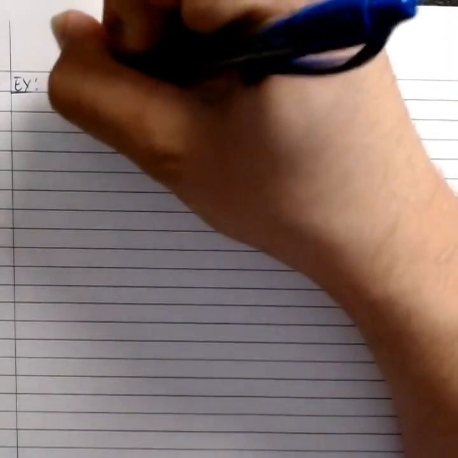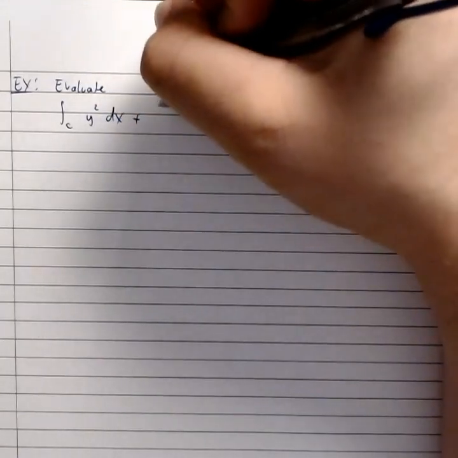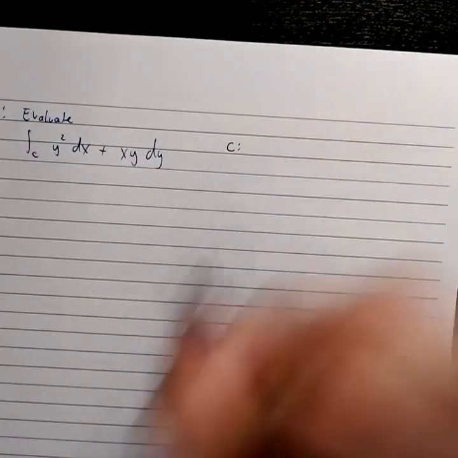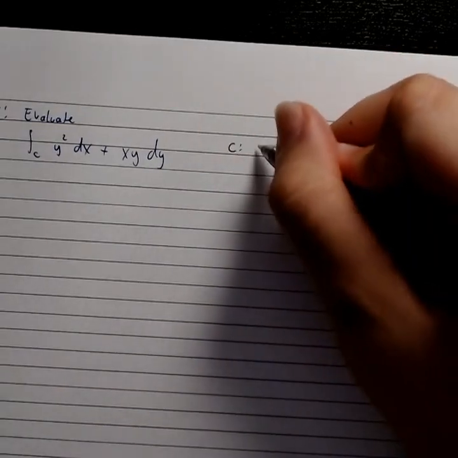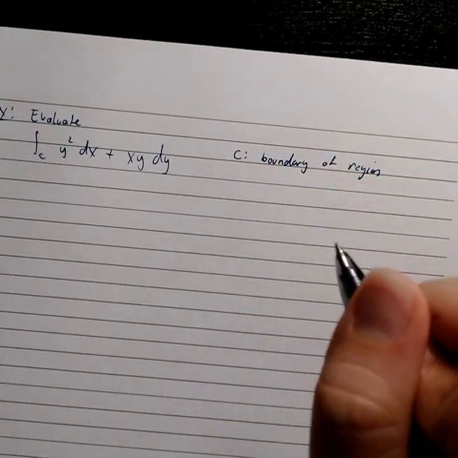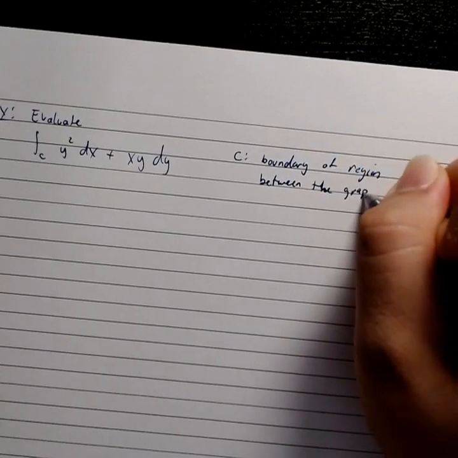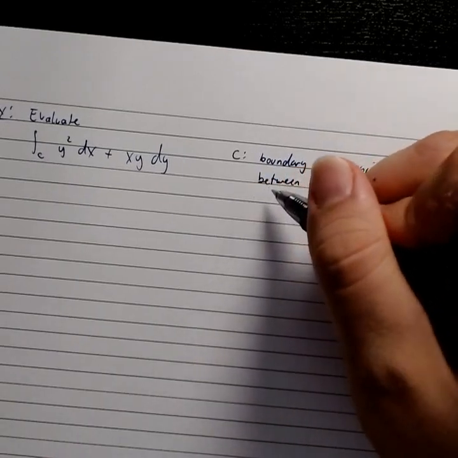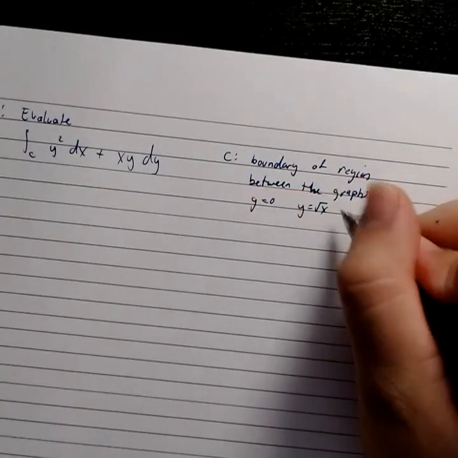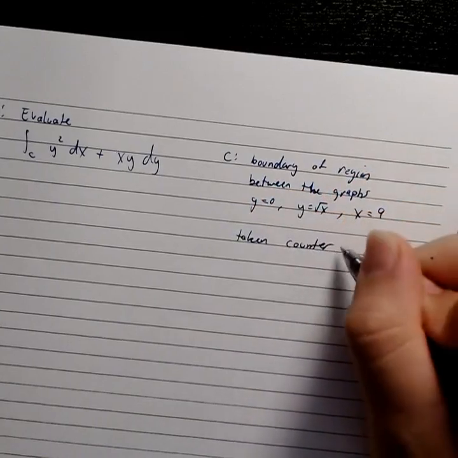Here we want to evaluate a line integral over c of y squared dx plus xy dy, where c, they don't actually give it to us, but they give us a description, where c is the boundary of the region lying between the graphs of y equals 0, y equals the square root of x, and x equals 9, taken counterclockwise.